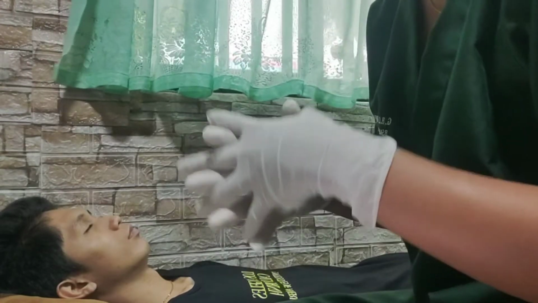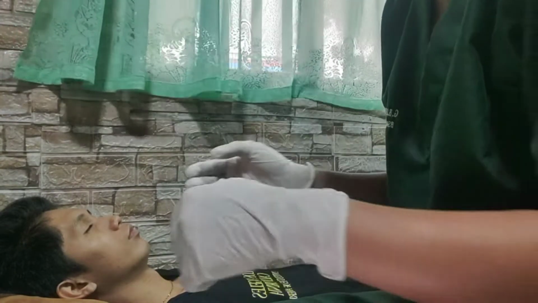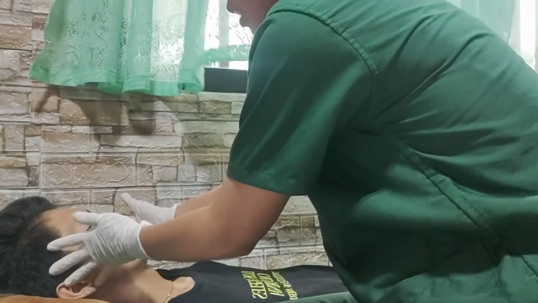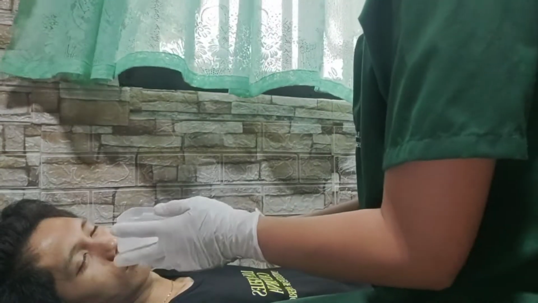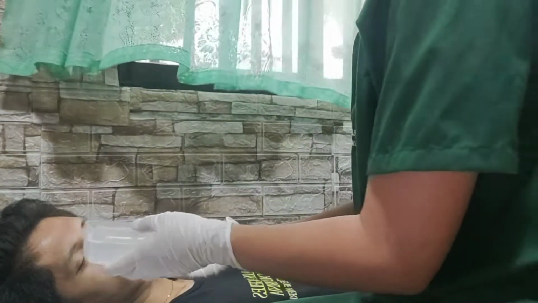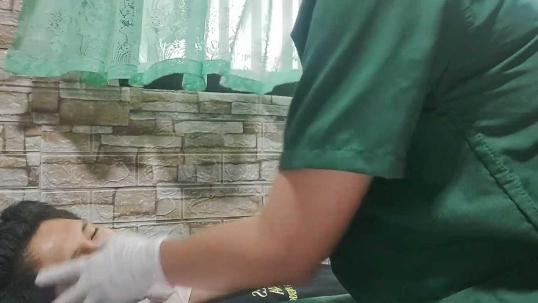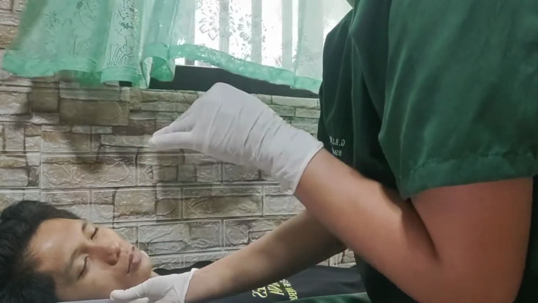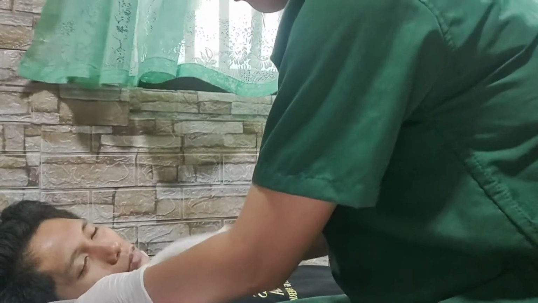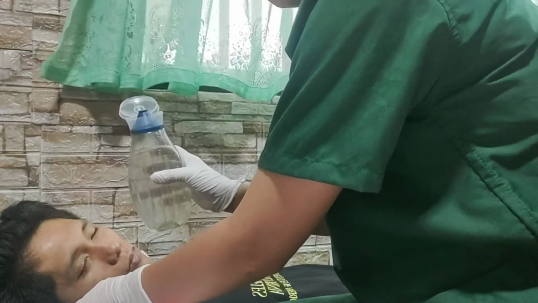So next, instruct the patient to tilt the head on the affected side area. Sir, please tilt on the affected side. Then, place the kidney basin on the affected side area to catch the outflow. Next, wash the eyelashes and eyelids with prescribed solution at room temperature. So let's assume this is the prescribed solution.